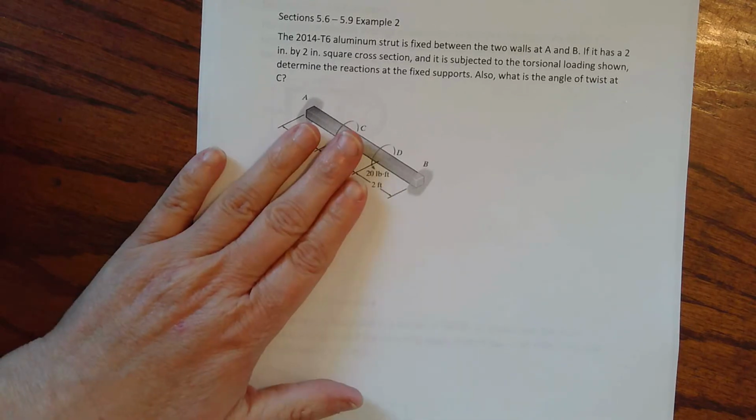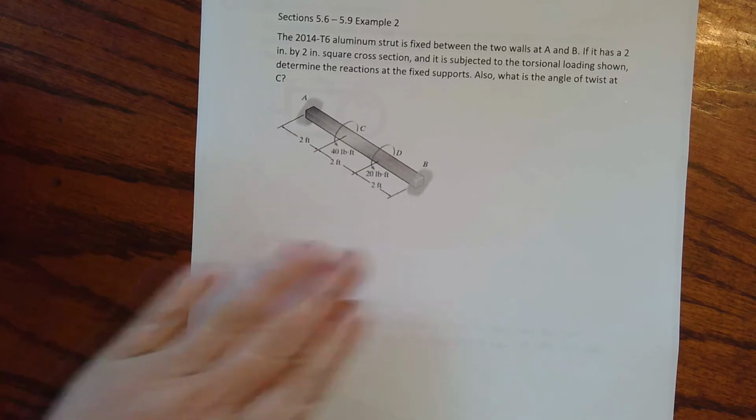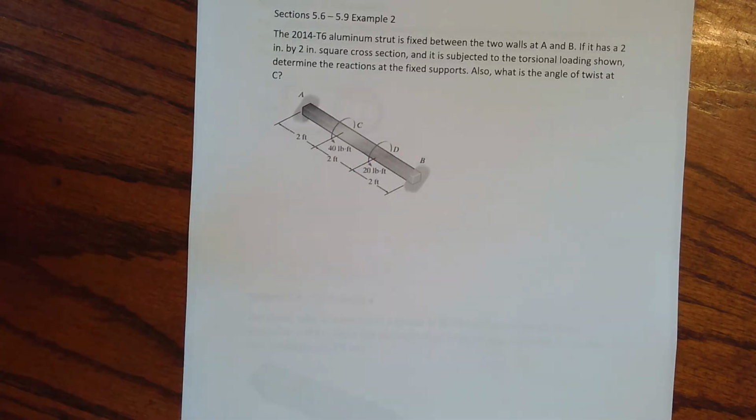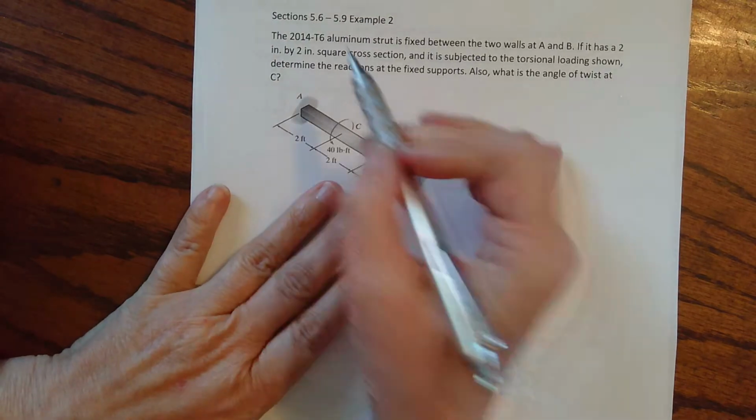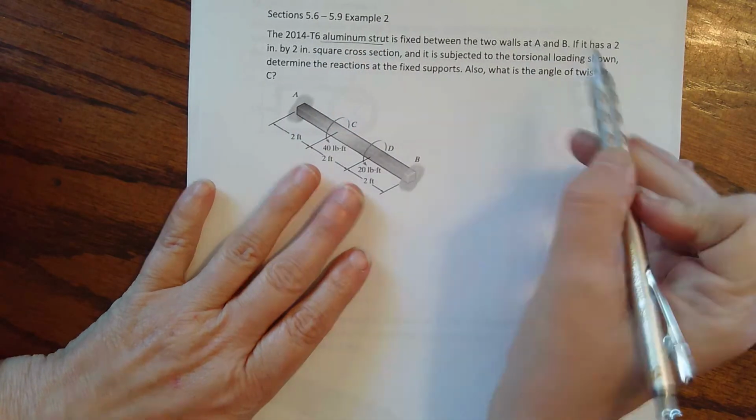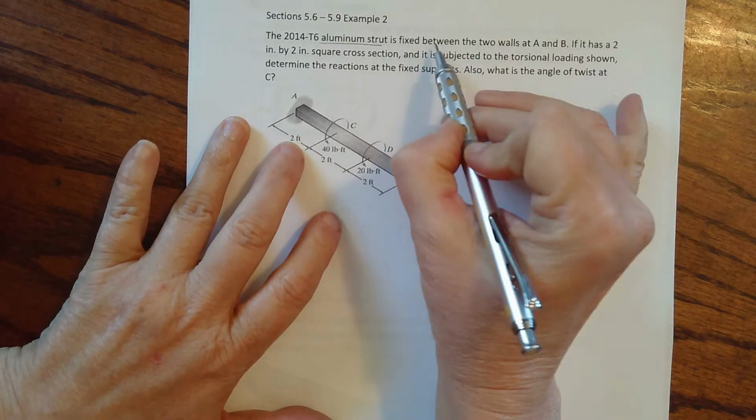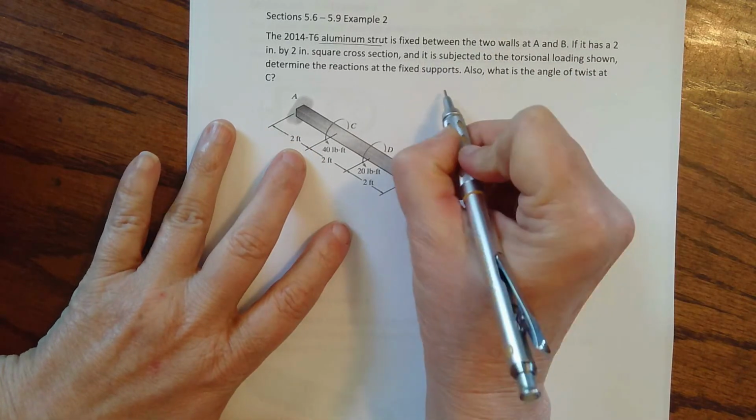With an example like this, I like the force method. I'm going to remove a redundant, allow rotation, put my reaction back on. So in some ways, it's a nice review. So we have this aluminum strut. It's fixed between two walls, A and B. It has a 2-inch by 2-inch cross section.